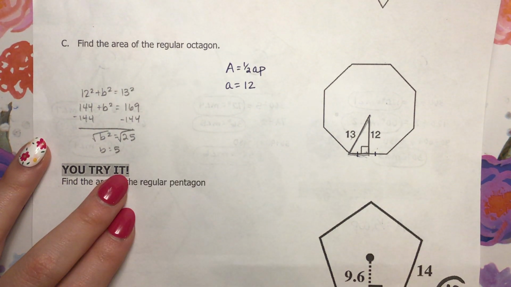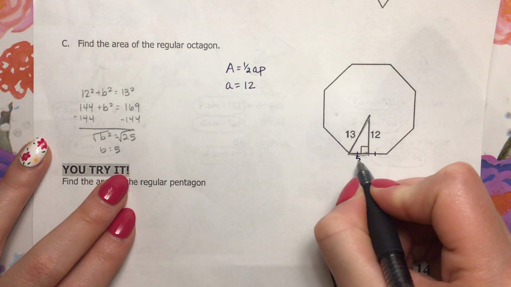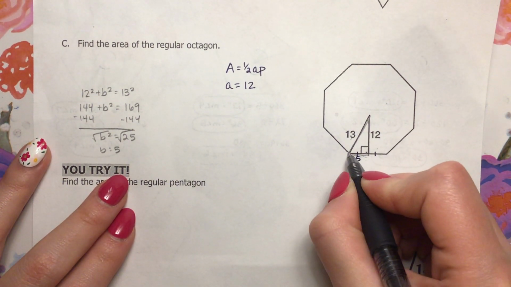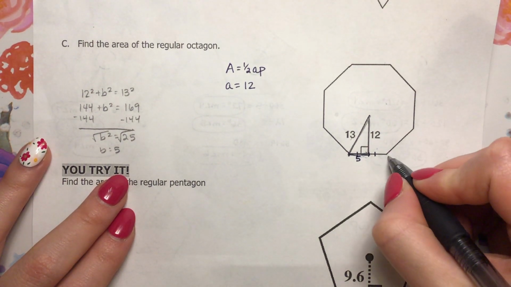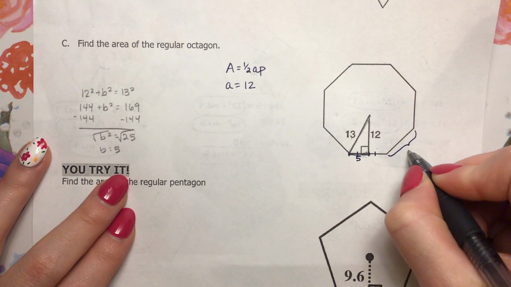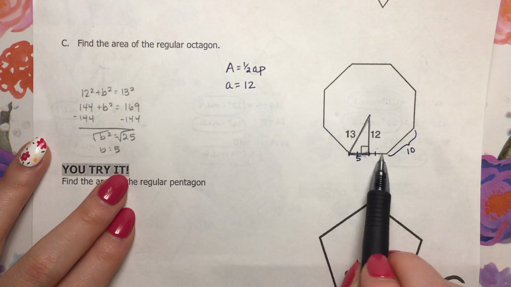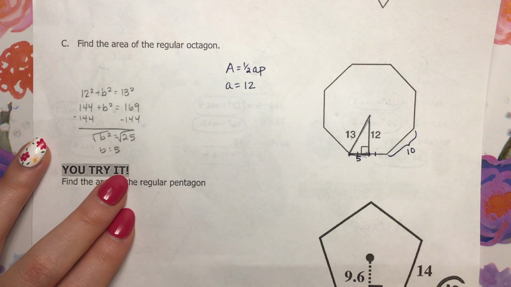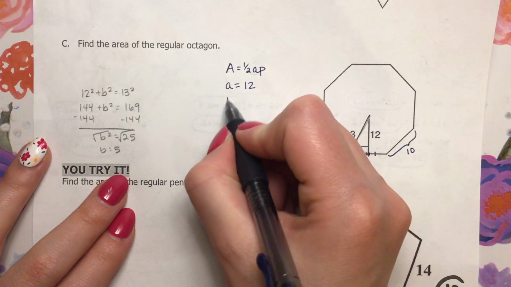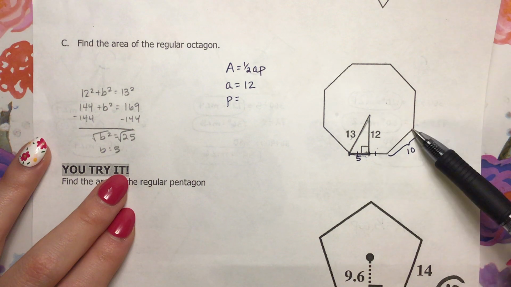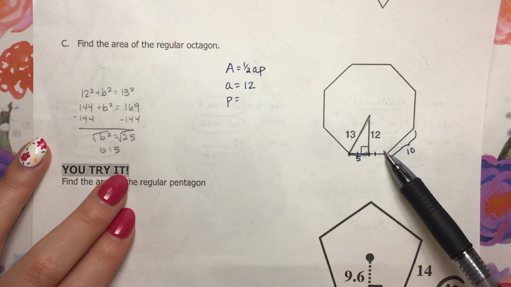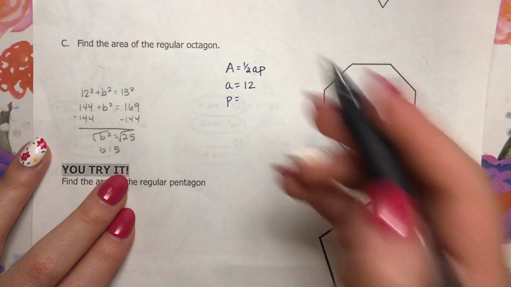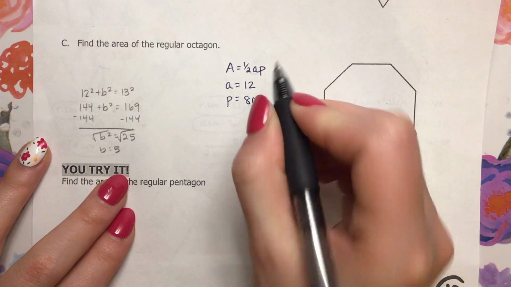Cool. So what this means is this half over here is 5. From here to here is 5. So to figure out the total length of one side, of just one side from here to here, that would be 10, because 5 plus 5 gets us 10. That is not the perimeter, though. The perimeter is the distance all the way around. So I've got 10, 20, 30, 40, 50, 60, 70, 80. This is an octagon. That makes sense. So the perimeter is 80.